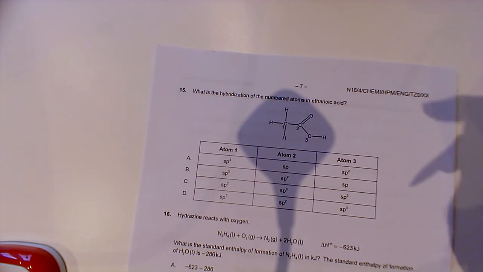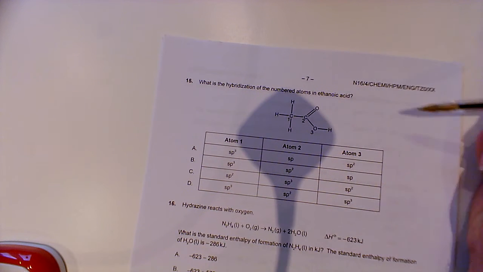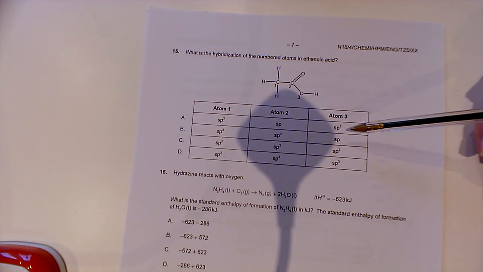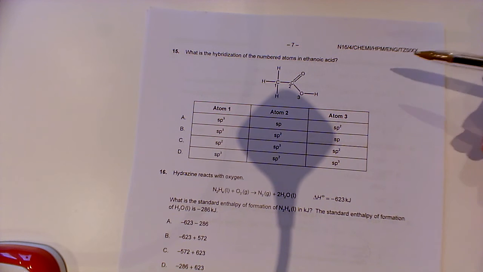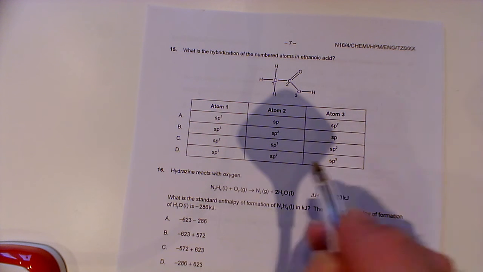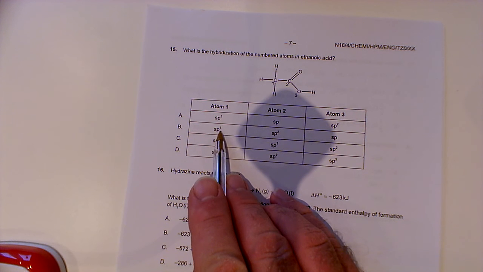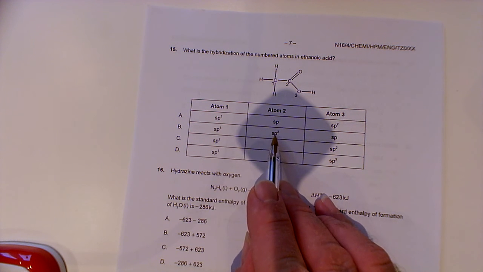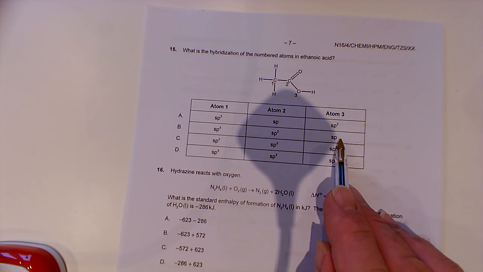Number 15, what is the hybridization of the numbered atoms in ethanoic acid? You guys haven't quite done hybridization yet. We'll be doing that in the next few lessons, so I'm going to go through this quick because you won't recognize it yet. Basically, when you're looking for sp3, you're looking for single bonds. sp2, you're looking for double bonds, and sp, you tend to be looking for triple bonds.